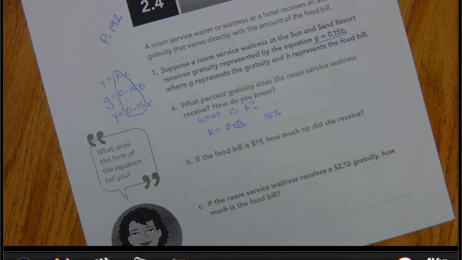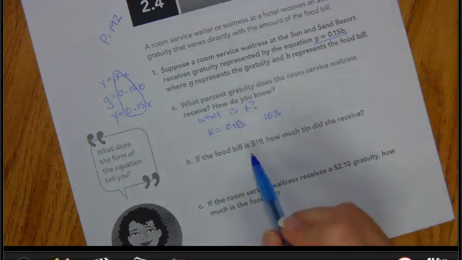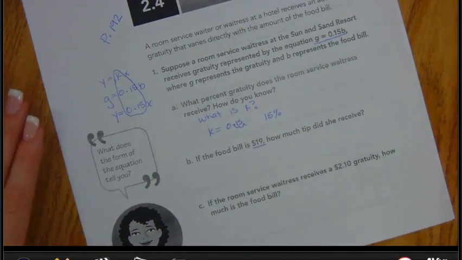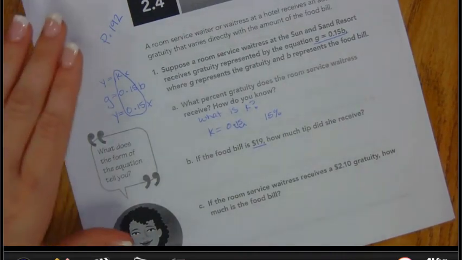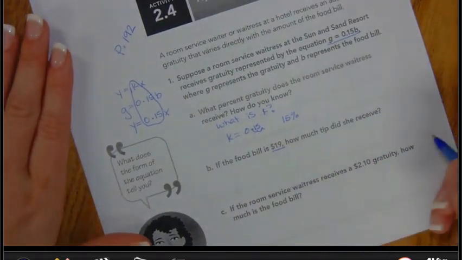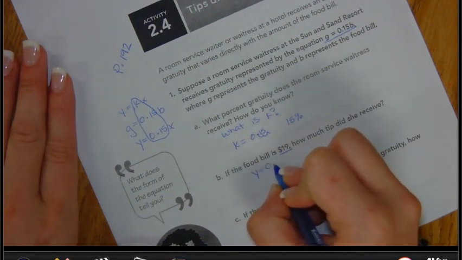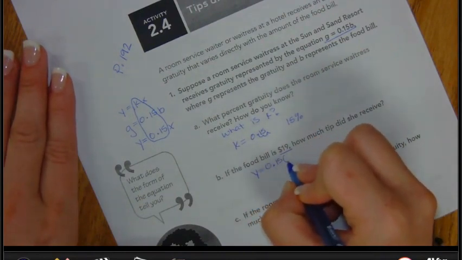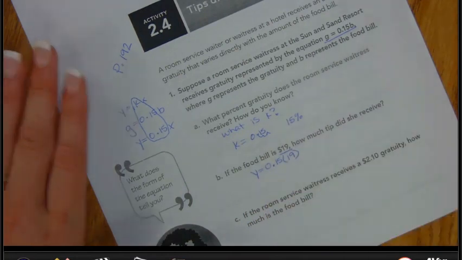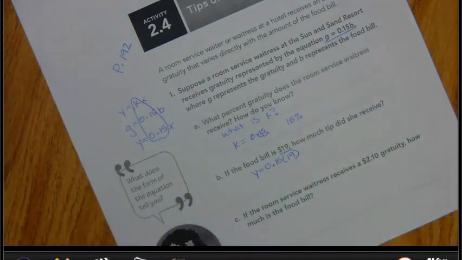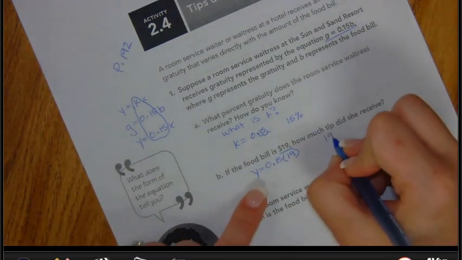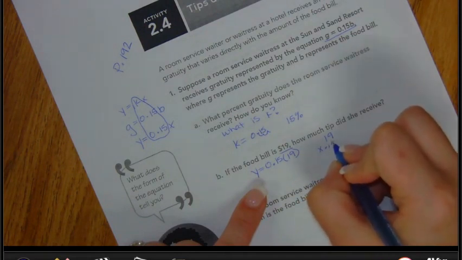All right. Okay, if the food bill, letter B, is $19, how much tip did she receive? So I need to plug in 19 into my equation. So I'm going to have y is equal to 0.15, and I'm going to plug in 19 for x, because that's my total bill. So I'm going to do 19 times 0.15.